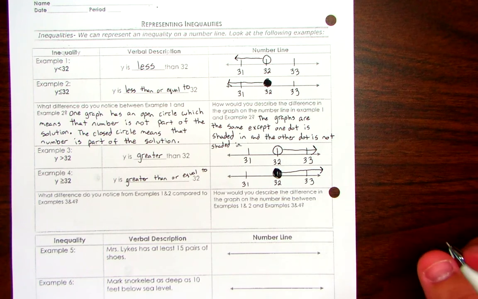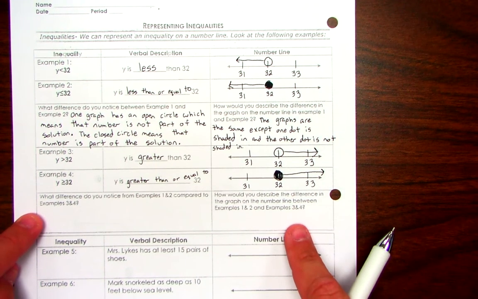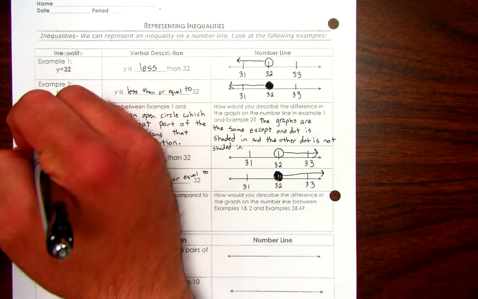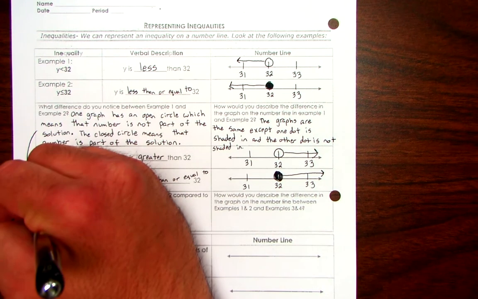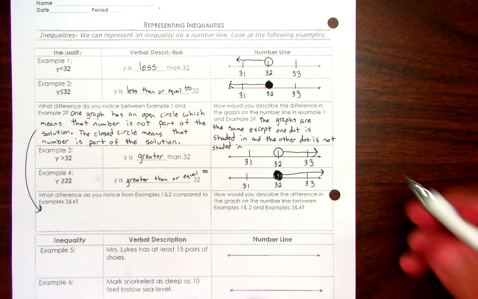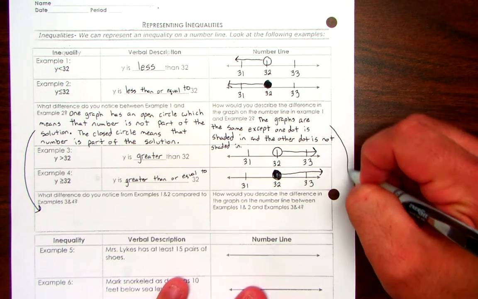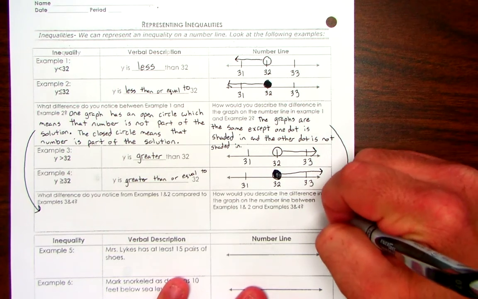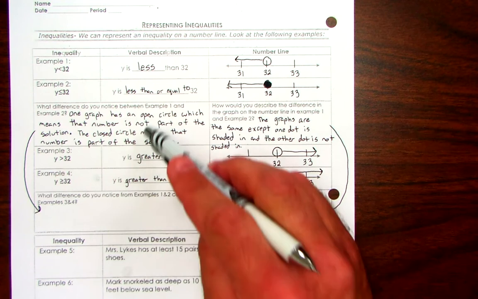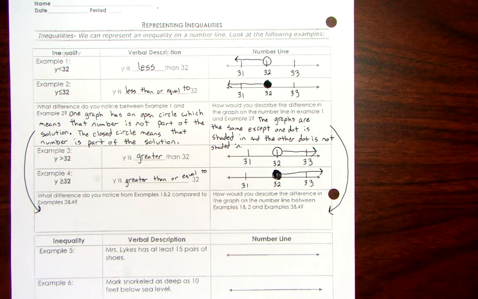Now it says, what difference do you notice from examples 1 and 2? Well, guys, I'm not going to make you write this again. I'm just going to put an arrow because it's exactly the same thing. Same thing here. I'm not going to make you all double write that. There's no point of doing that. So this answer goes here. This answer also goes here. All right, now we got some examples.